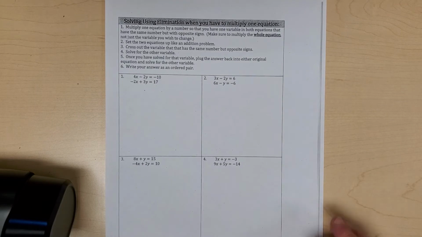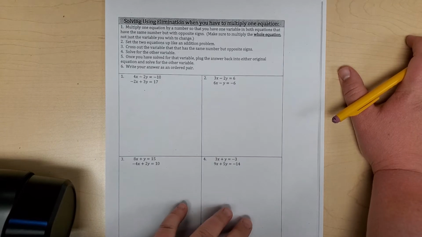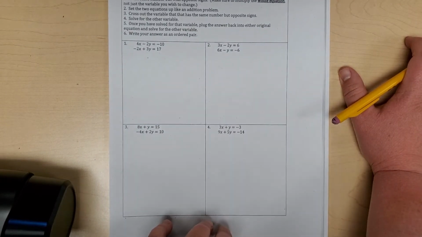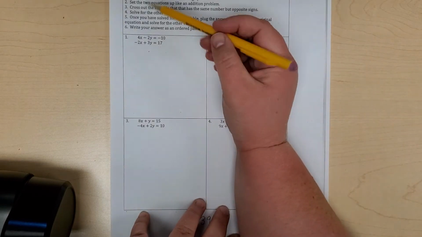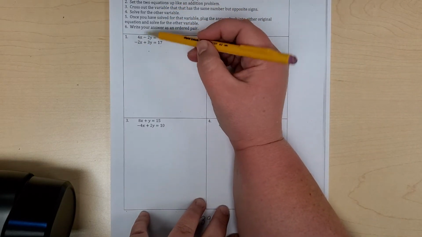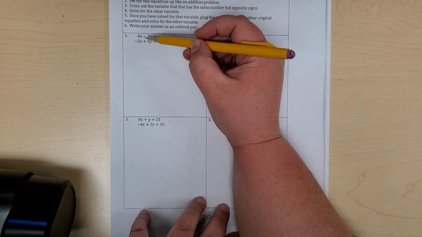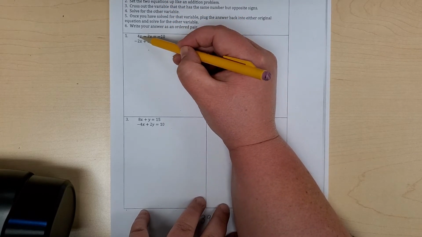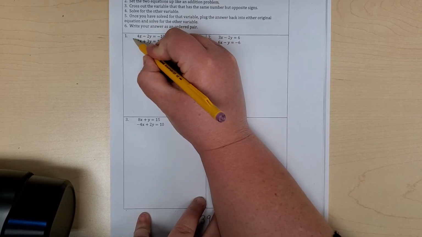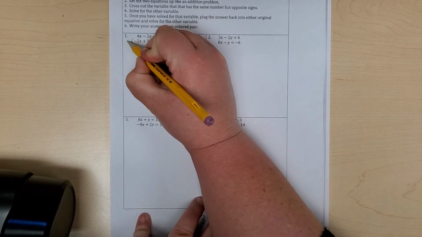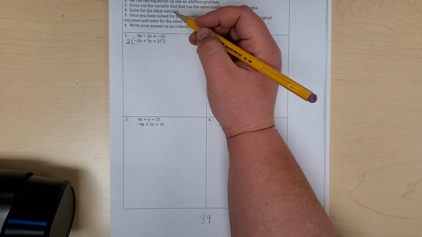So we are on page 39 of your notebook. All right, so for problem number 1, we have 4x minus 2y equals negative 10 and negative 2x plus 3y equals 17. So what I want to do here is start with the x's and see if I can easily multiply one of the numbers to get the other. And I want to have opposite signs still. So if you look, I have a 4 and a 2. Now I know that 2 times 2 makes 4, so I'm going to multiply this bottom equation by 2. And the good news is they're already opposite signs, so I don't have to worry about that.